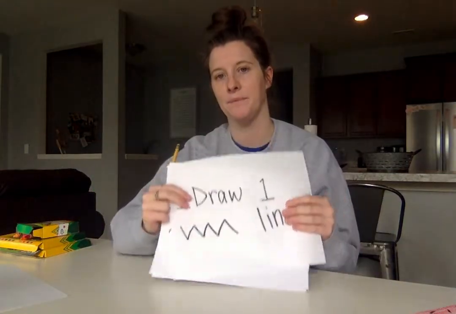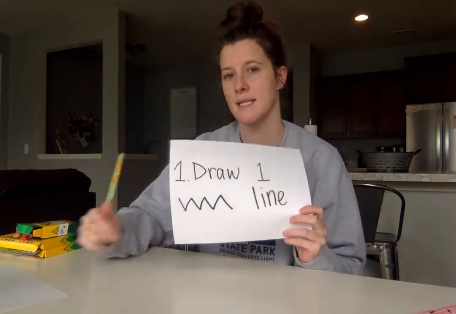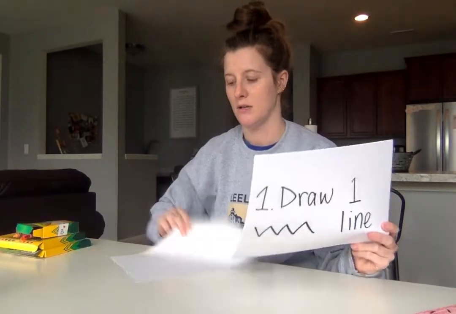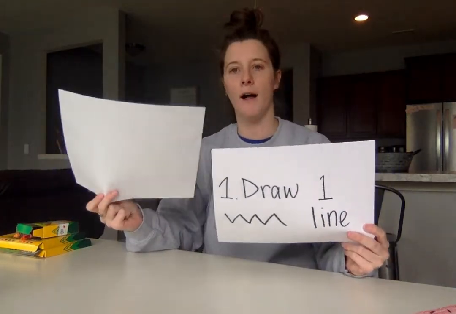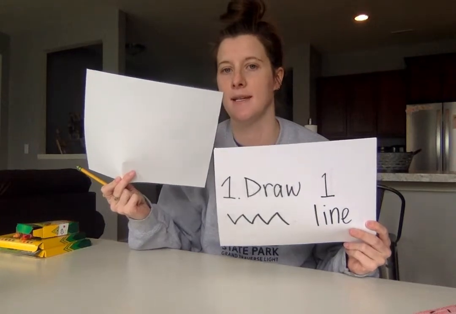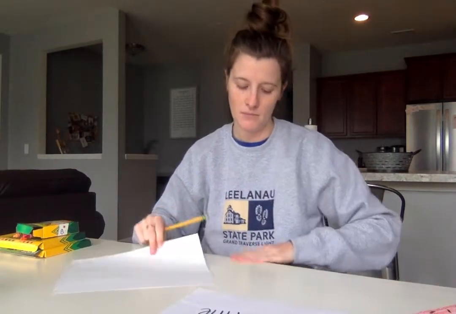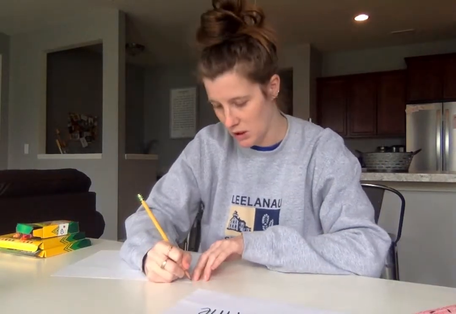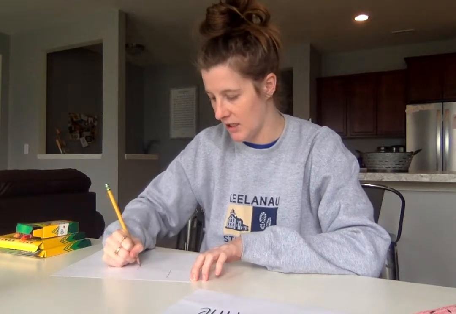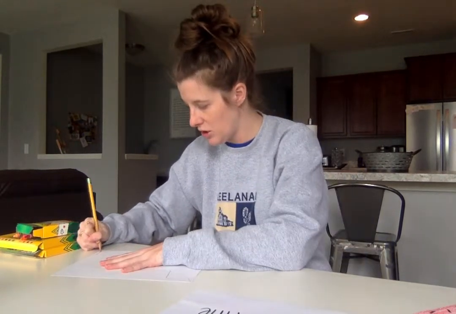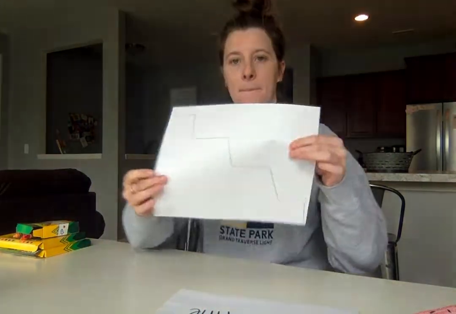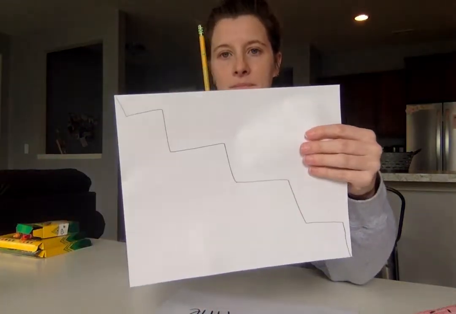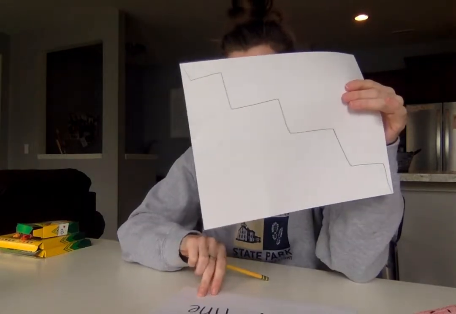Step number 1, draw one zigzag line. So looking at my paper, somewhere on this paper, I'm going to draw a zigzag line. And I'm going to start up in one corner, and I'm going to make my zigzag line go all the way to the other corner. You do not have to make your zigzag line look just like mine, but there's my zigzag line, done in my pencil. I'm ready for step number 2.